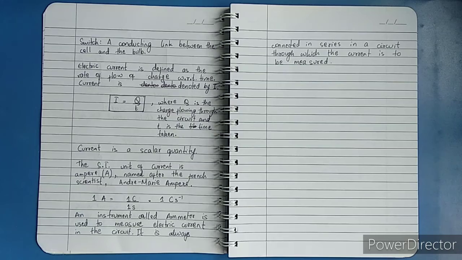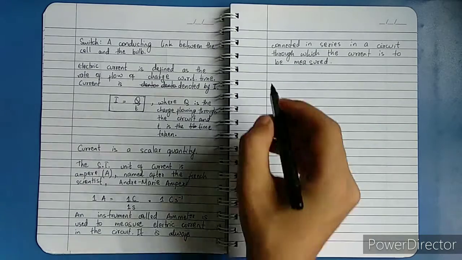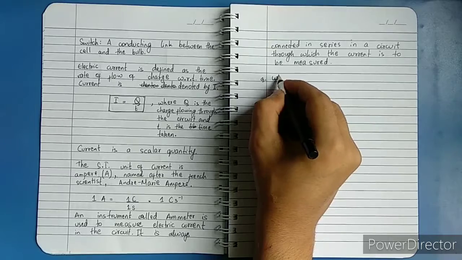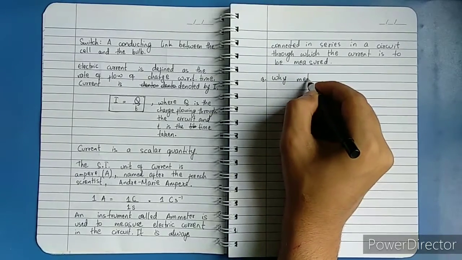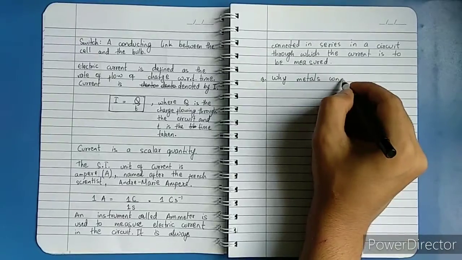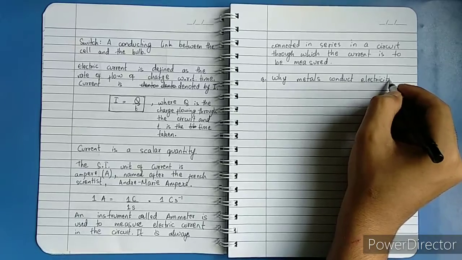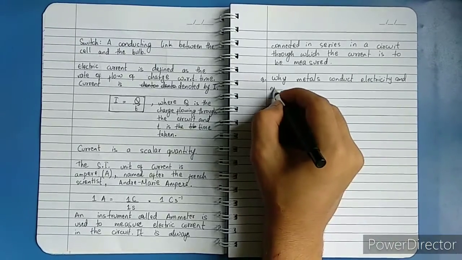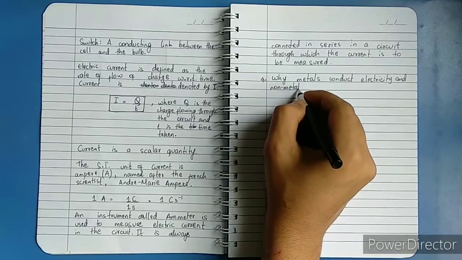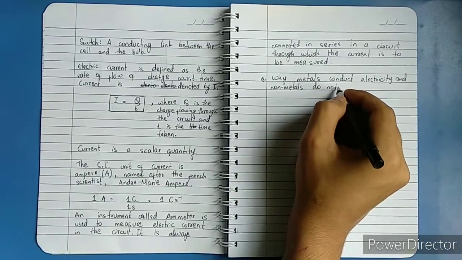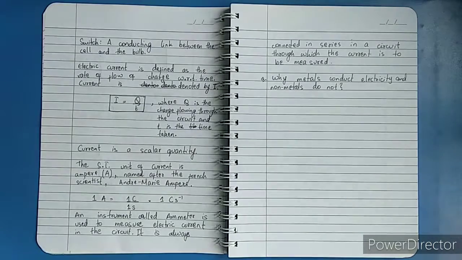Okay. Now let's come to the question of why metals conduct electricity and non-metals do not. The reason for this, you can recall, is that electrons are deficient in non-metals.